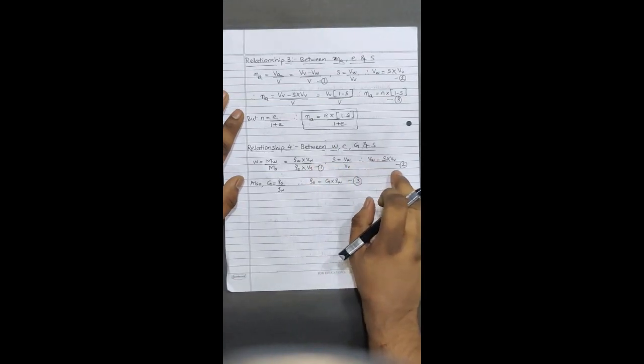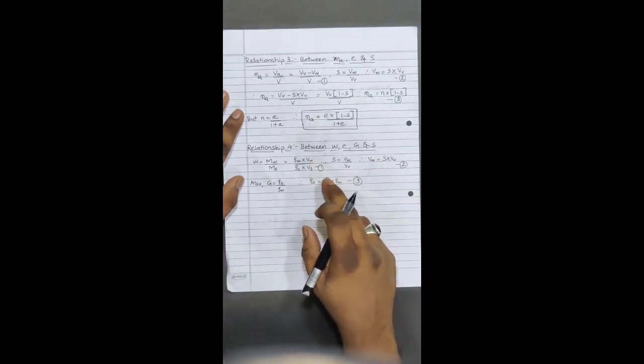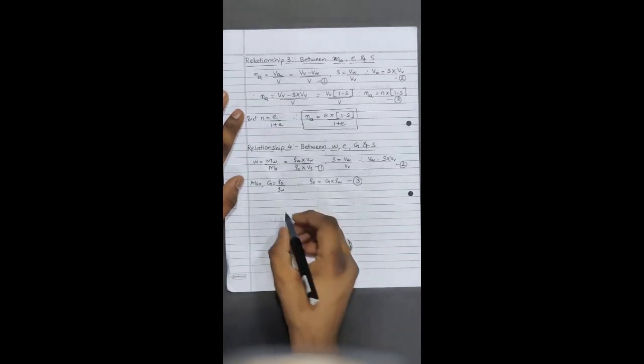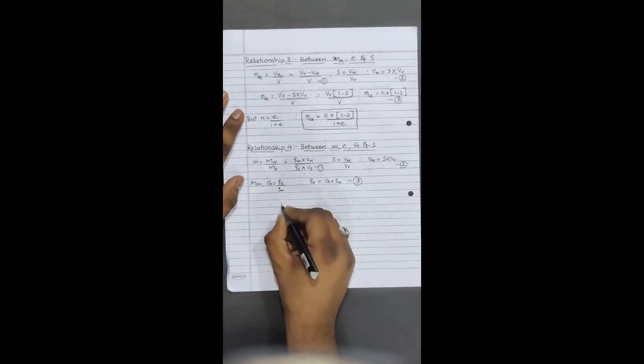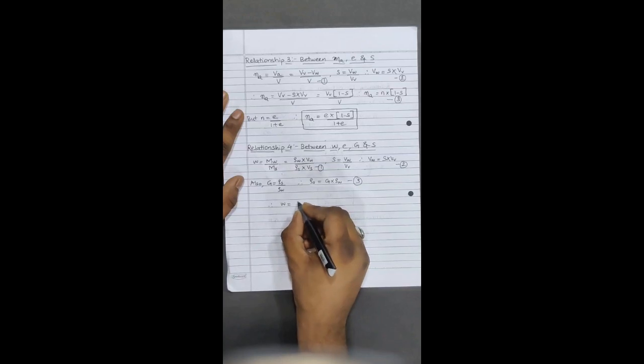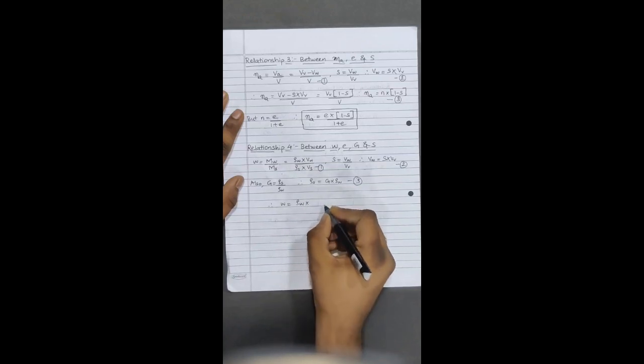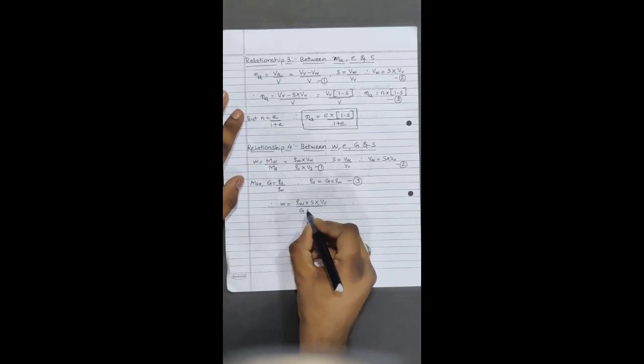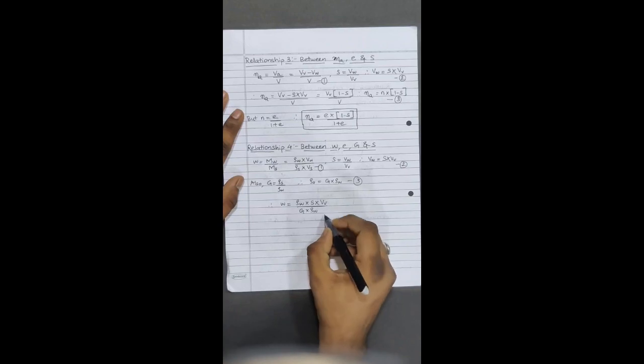I'll substitute the value of 2 in place of Vw in equation 1 and G into rho w, that is value of equation 3, in place of rho s in equation 1. So therefore, the expression for water content will be rho w into S into Vv upon G into rho w into Vs.